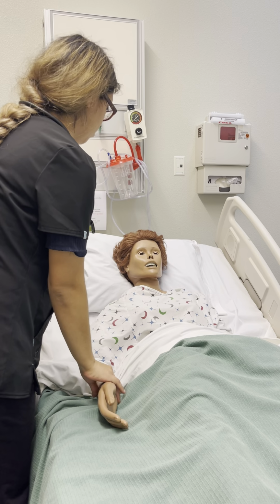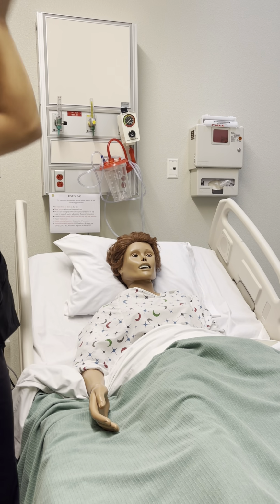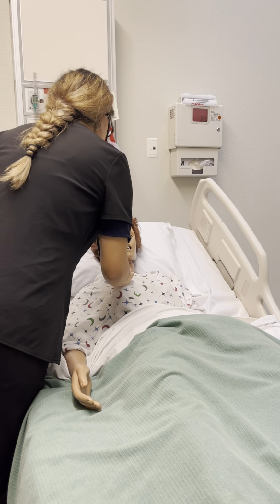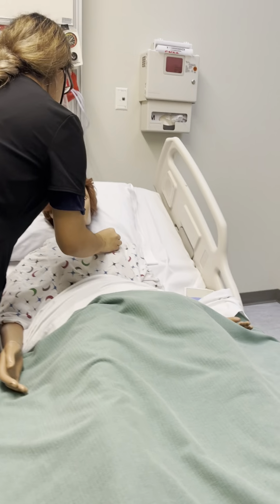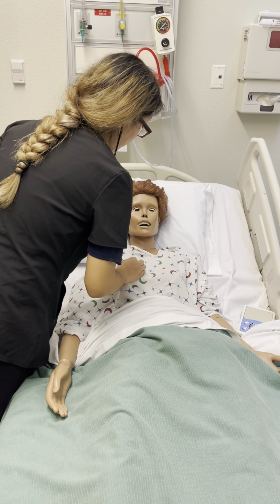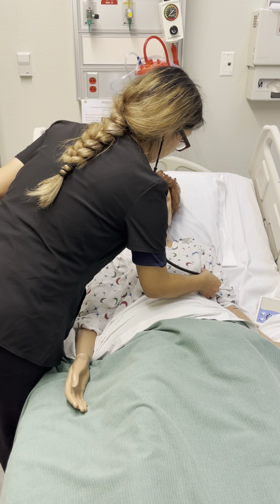I got the pulse. I'm gonna go ahead and check the lungs and the heart before I forget. And if you could please breathe every time my stethoscope is touching your skin.